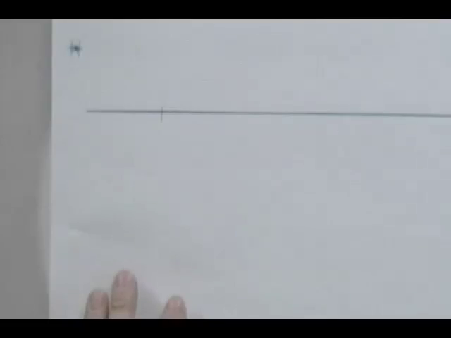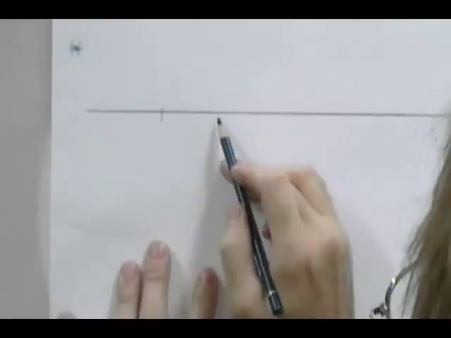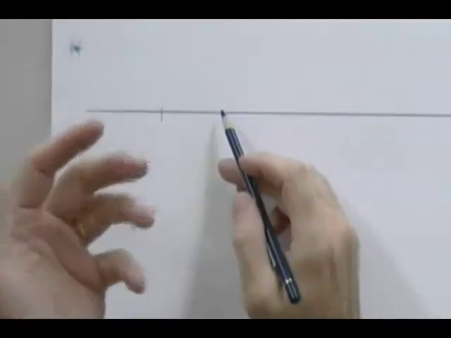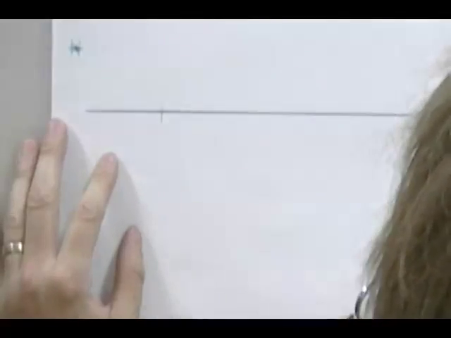So when we go to draw our environment here, we have a horizon line. We now have to place our vertical lines in relationship to where we are within the environment.